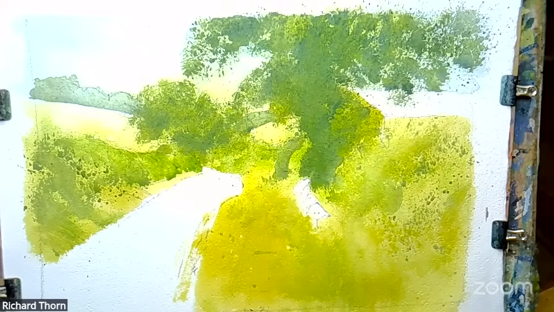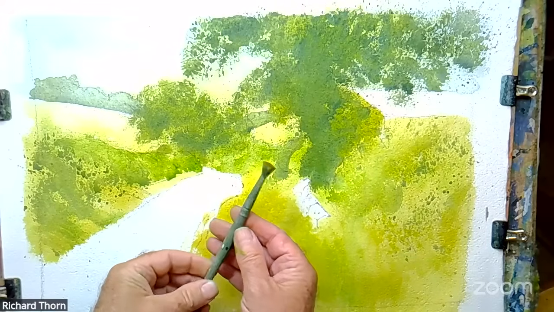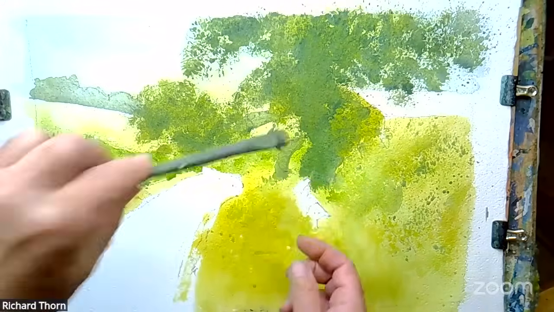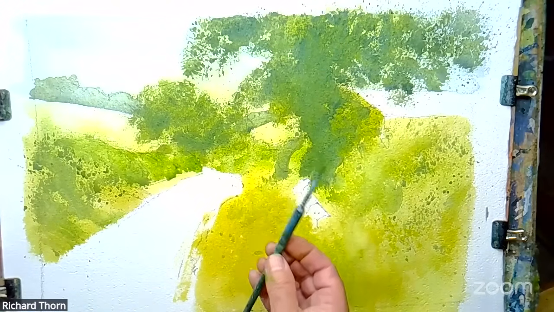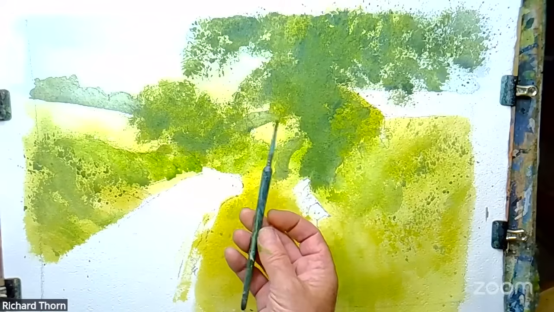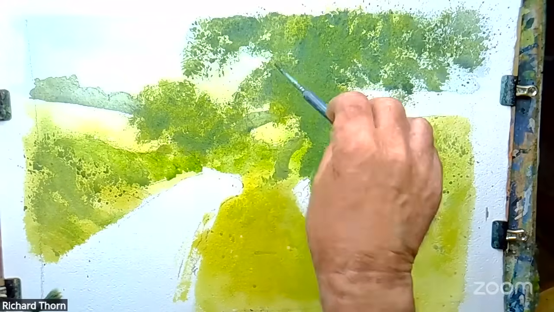Now this might answer your question. I'm using a smaller stipple brush, still nylon, but I can do smaller areas with it. And I'm going to use this number 2 or number 3 sable just to put in little dots where I need them.